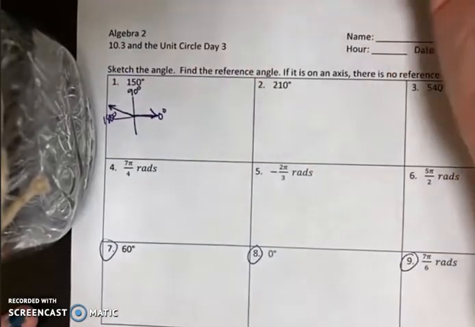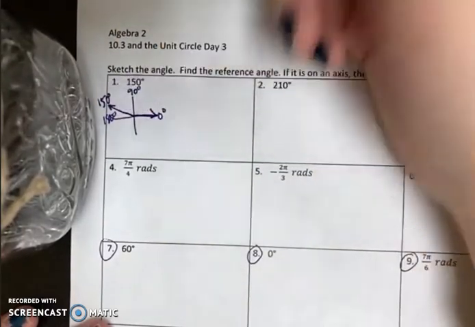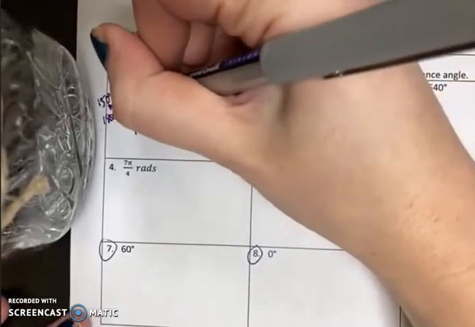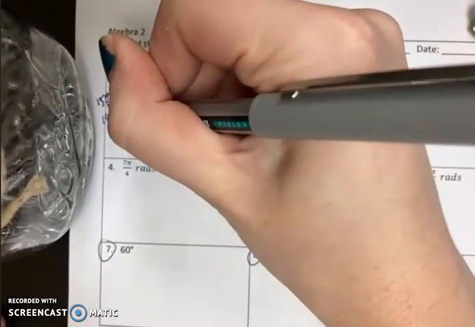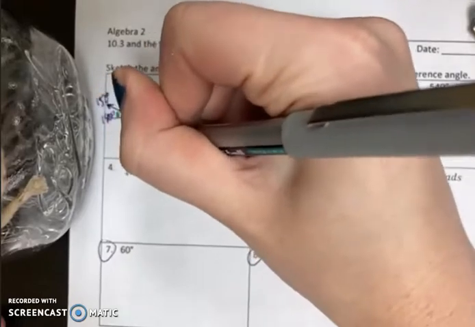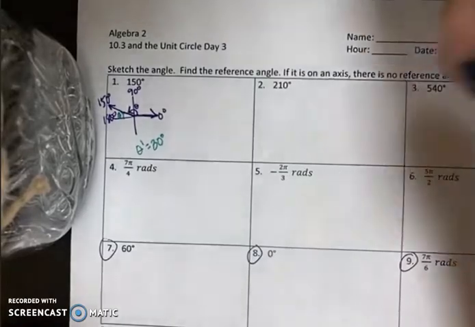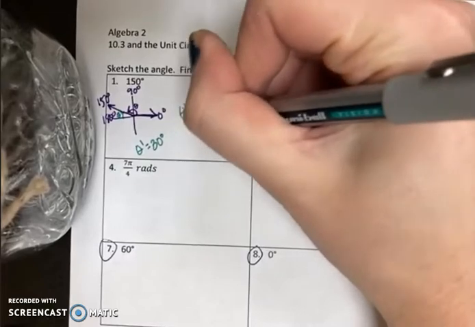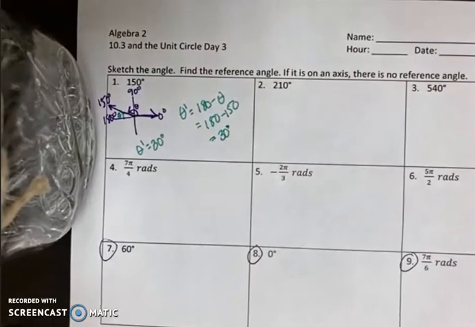Just by looking at this, I can tell what the reference angle is. If this is 150, see how there's a difference of 30 between 150 and 180? So at this point, I would say if this is my theta, and this right here is my theta prime, it is 30 degrees. But of course, you could use the rules. So in quadrant 2, theta prime is equal to 180 minus theta. That's 180 minus 150, or that is 30 degrees. So that's, again, completely up to you.